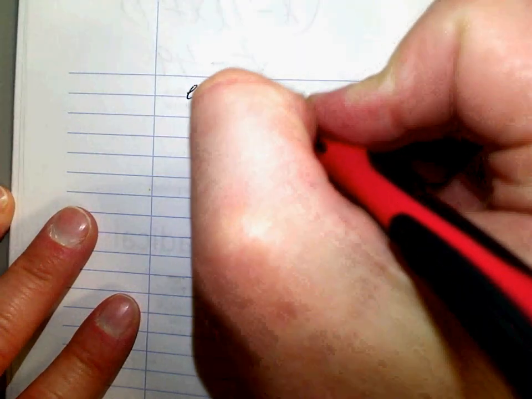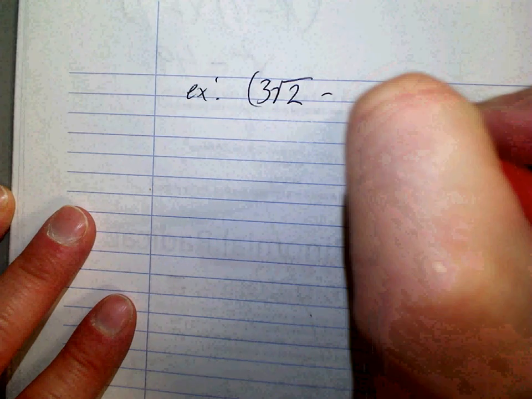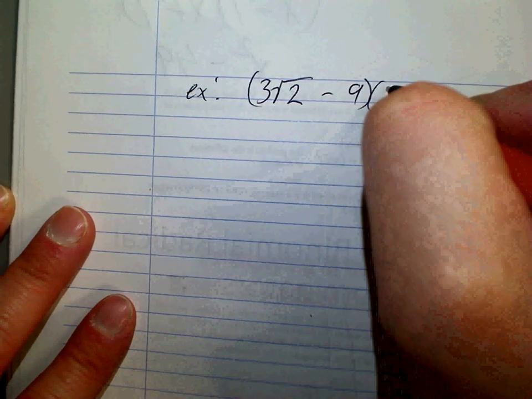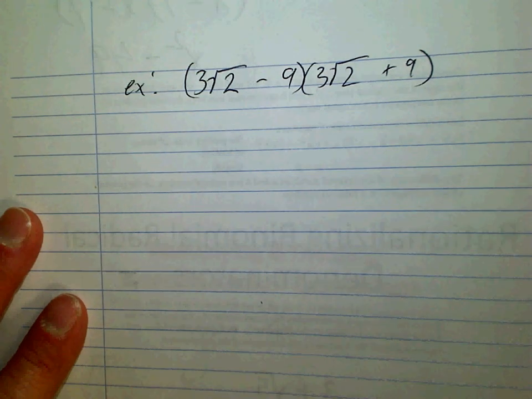Here is an example. Follow this example in your booklet. If we said 3 square root of 2 minus 9 times 3 roots of 2 plus 9. Let's do the first.